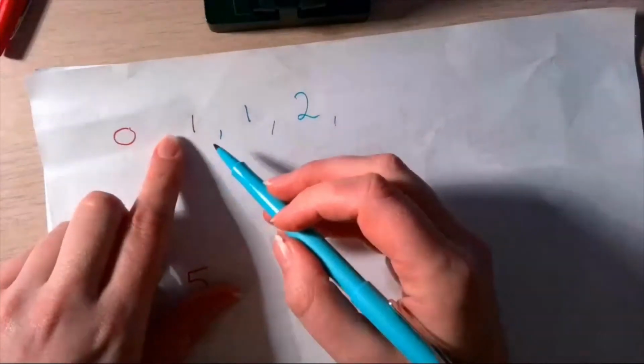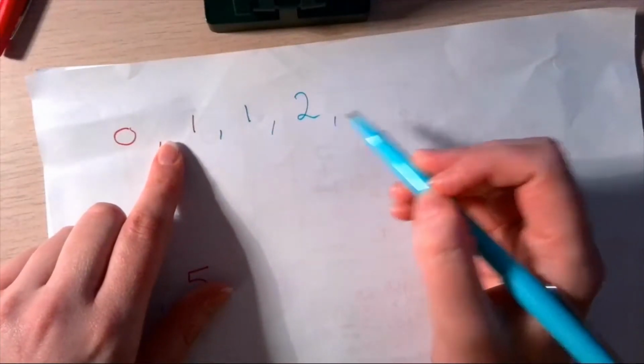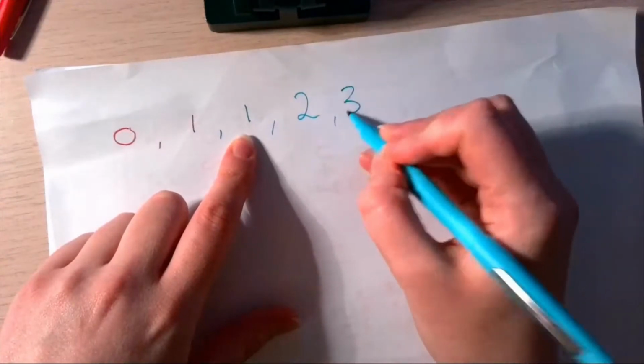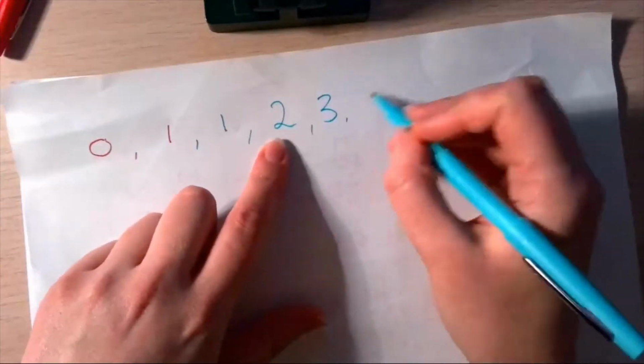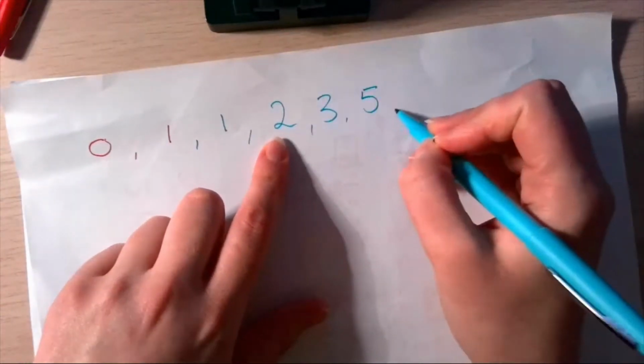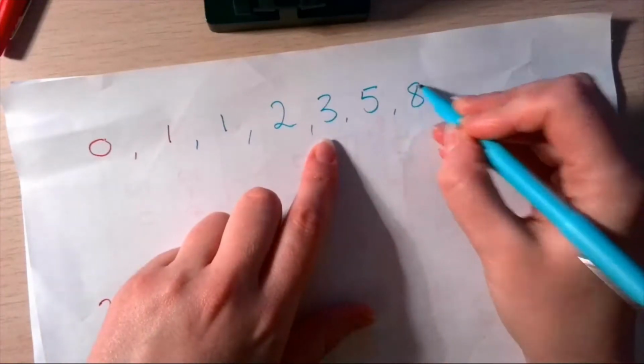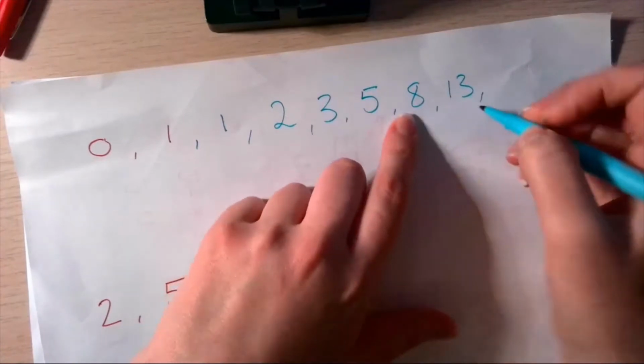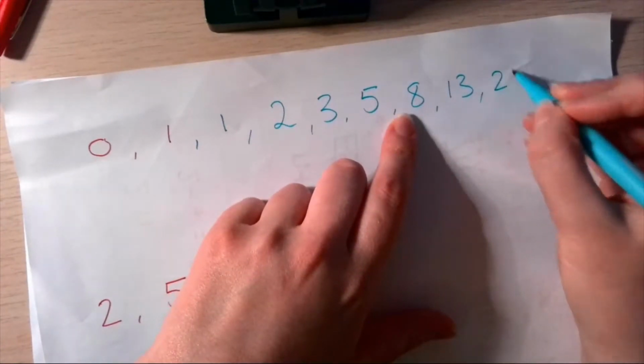And it looks like it's going to stay really small numbers forever, but it starts to get pretty big pretty quick. 1 plus 2 is 3. 3 plus 2 is 5. 5 plus 3 is 8. 8 plus 5 is 13. 13 plus 8 is 21.